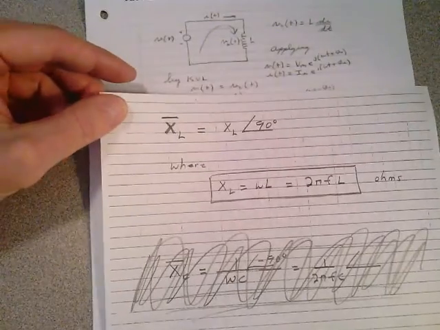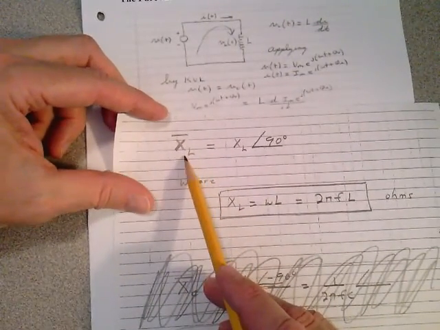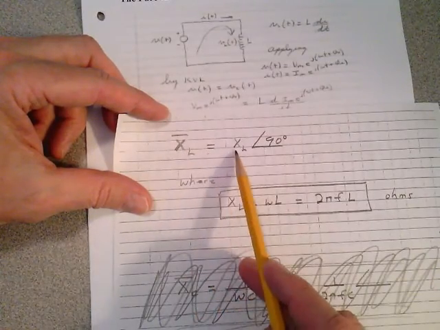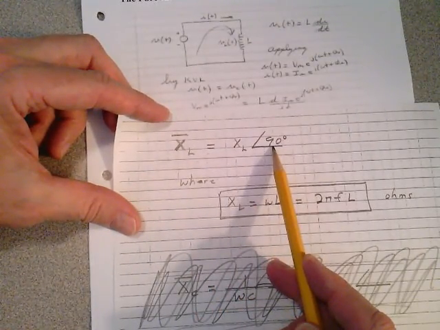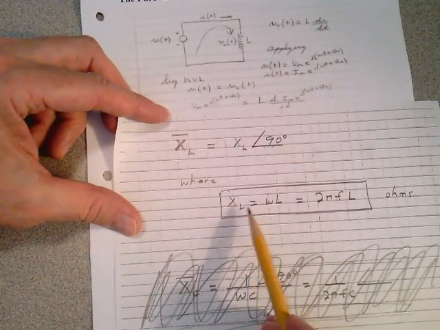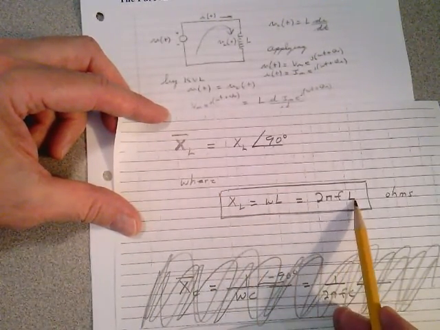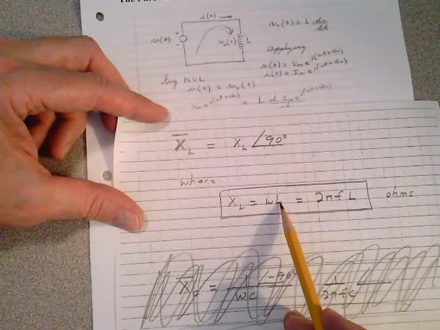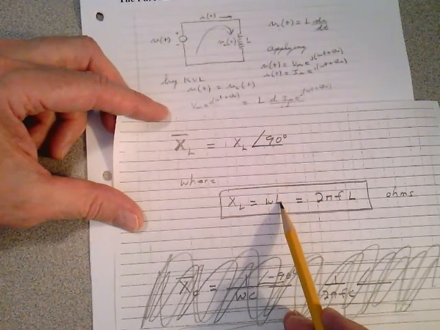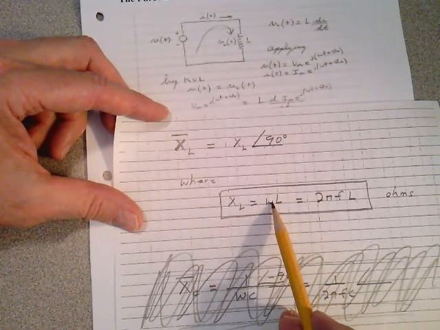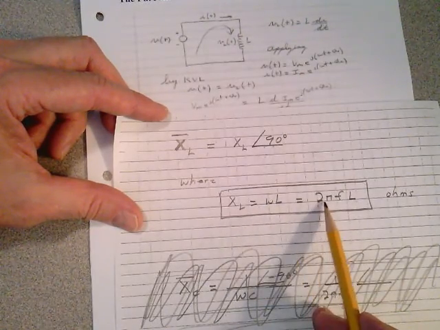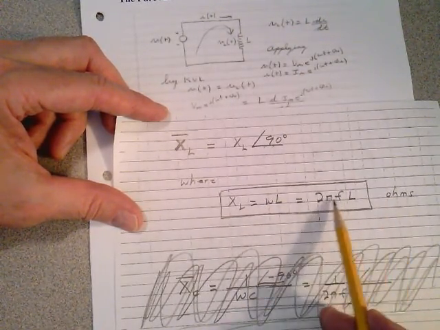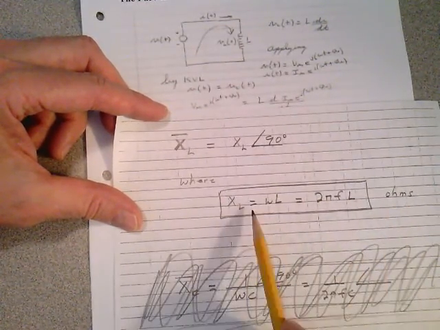So what we just showed you here in this example is that the phasor form of X sub L is X sub L at an angle of 90 degrees, where X sub L is equal to omega L, which is equal to 2 pi FL. The inductance and the inductive reactance are two different things. The inductance is a value in henries or millihenries or whatever. Once you multiply it by omega, or by 2 pi F, because omega is 2 pi F, you get the AC resistance. That's the reactance.